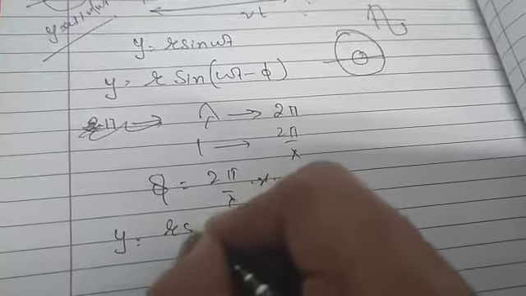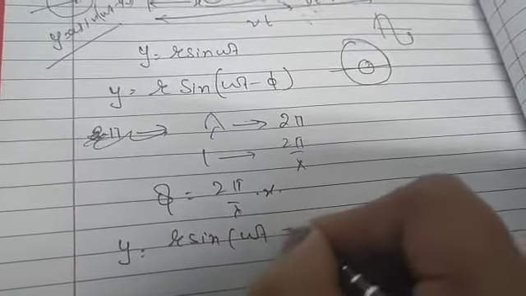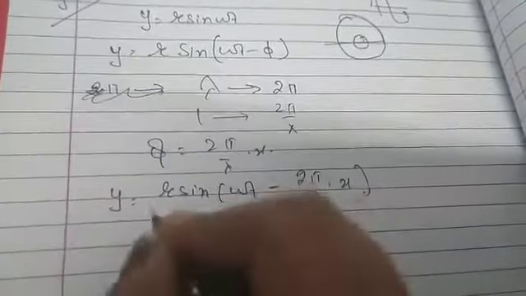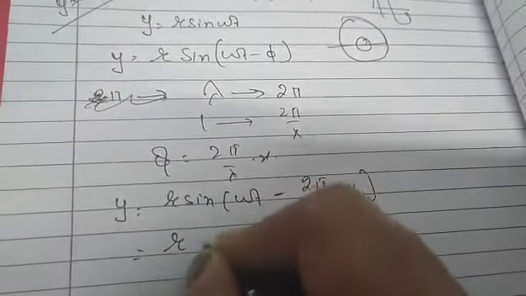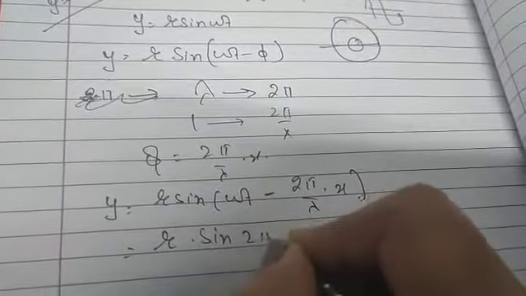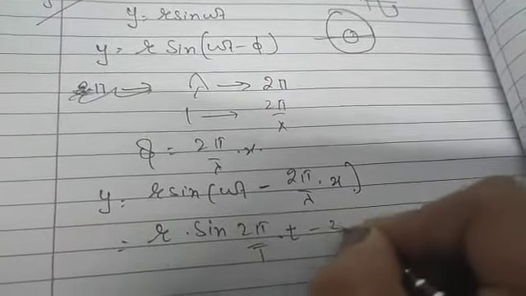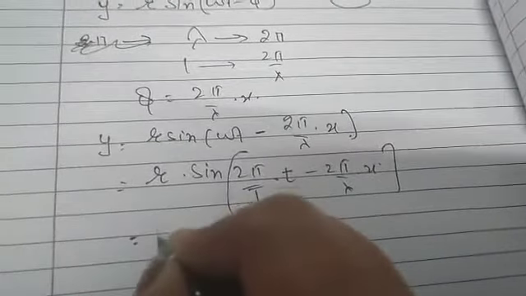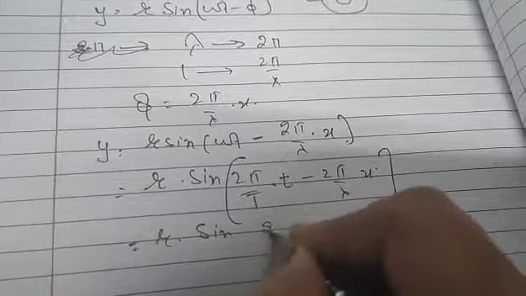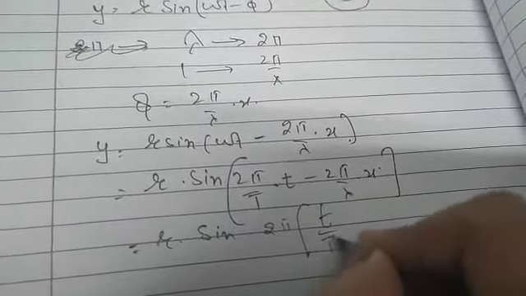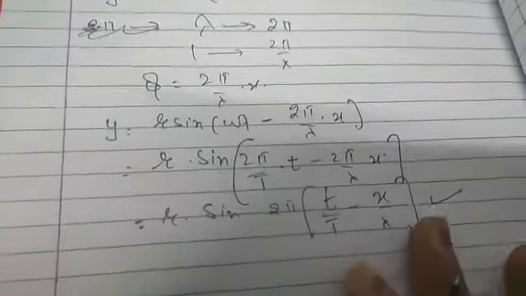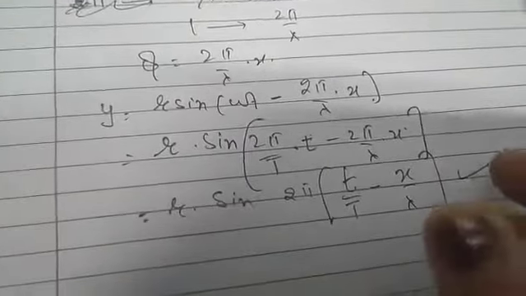Writing this value here, y is equal to r sine of (omega t minus 2 pi by lambda into x). Now putting omega is equal to 2 pi by T, r sine of (2 pi by T into t minus 2 pi by lambda into x). Taking 2 pi common, we have r sine of 2 pi taken out, (t by capital T minus x by lambda). So this is the equation of plane progressive wave, and we can write it in a simpler form also.